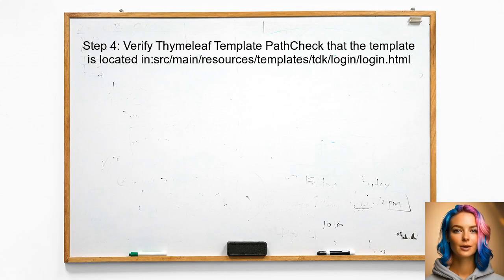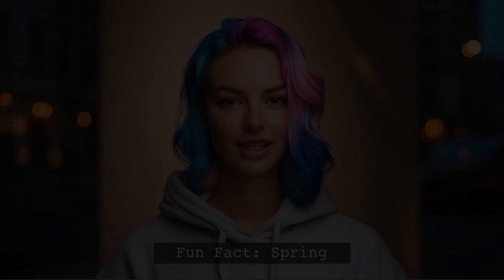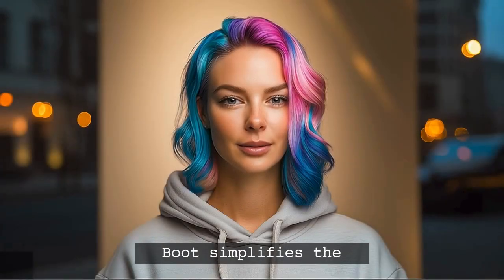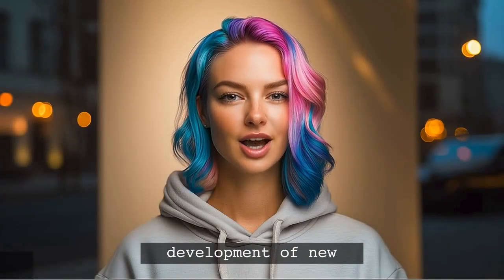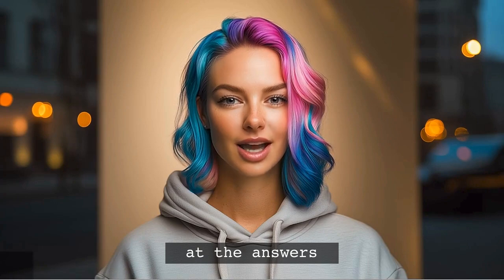If the user still encounters issues with the Thymeleaf template not being found, they should check the template directory structure to ensure it matches the expected path. Finally, the user should ensure that the Thymeleaf dependency is correctly included in the web module's pom.xml to avoid any template resolution errors. Fun fact: did you know that Spring Boot was created to simplify the development of new Spring applications? It's like having a magic wand for Java developers.